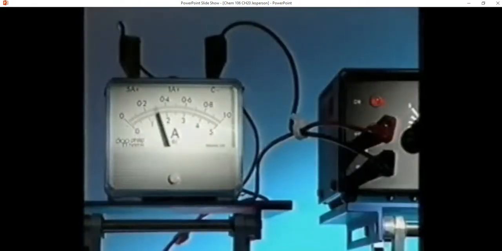It needs to be molten. Lead bromide melts at 370 degrees Celsius. Switch on now, and a current flows. In this circuit, the electrode on the right is positive, the one on the left is negative.